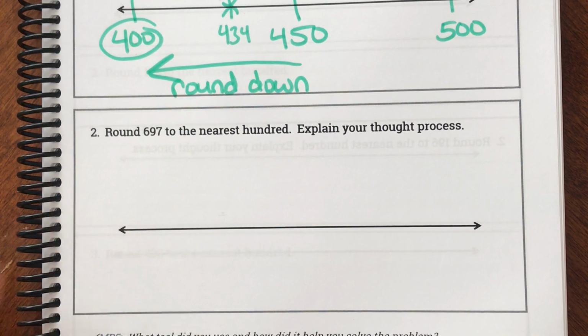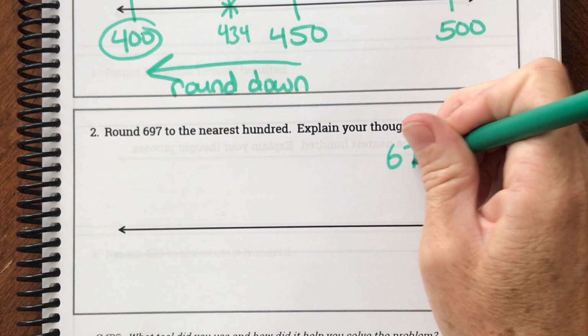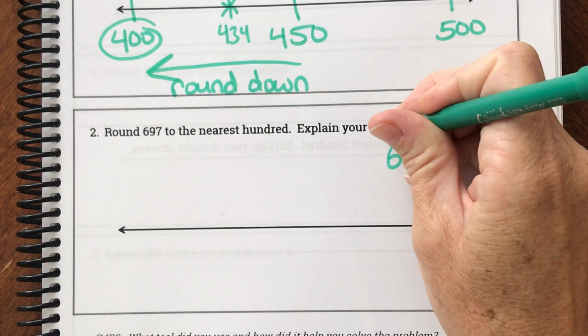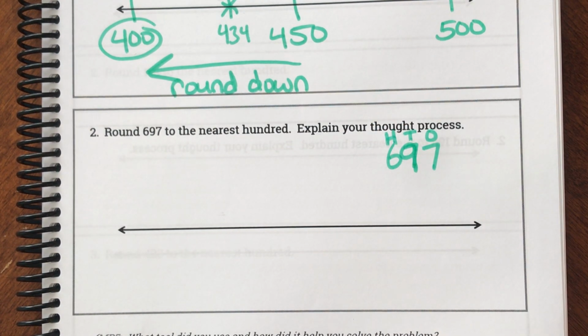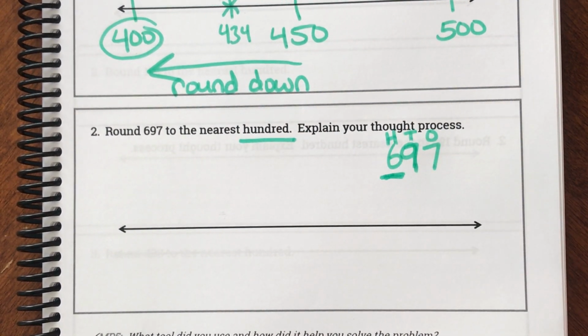Okay, let's look at another one. This one says round 697 to the nearest 100, explain your thought process. And we're explaining our thought processes verbally as we're doing our work. So I'm going to write my number just because it's too small for me. 697, which is my ones, tens, and hundreds. They want us to round to the nearest 100, so underline your hundreds place.